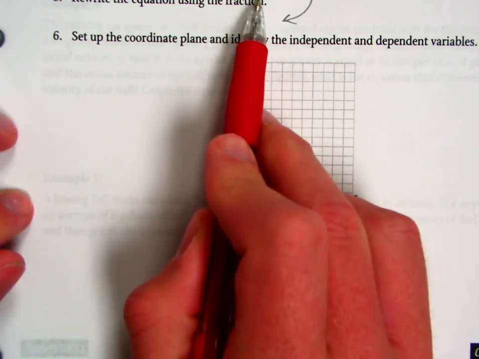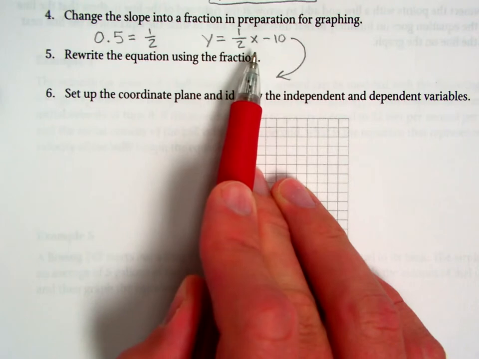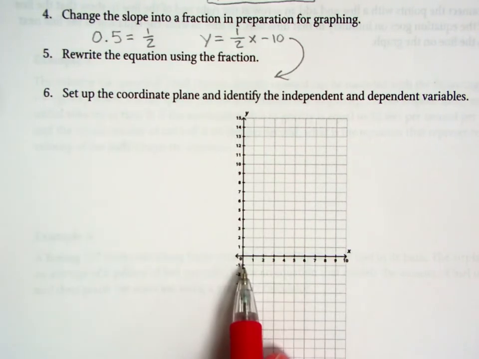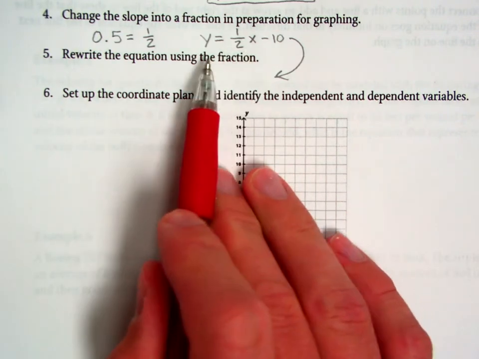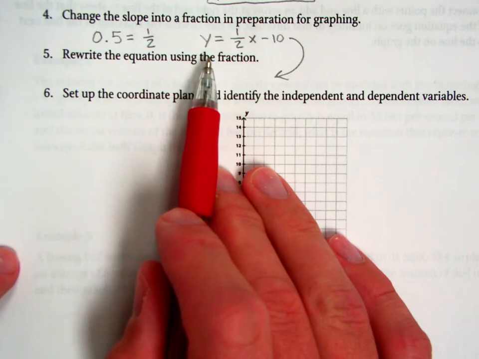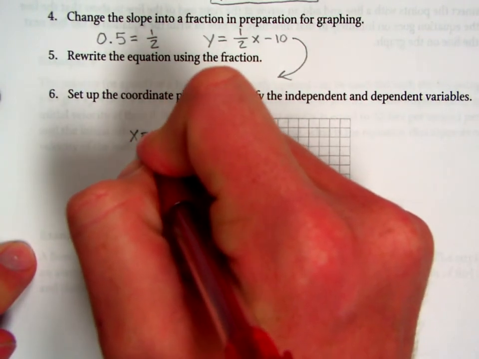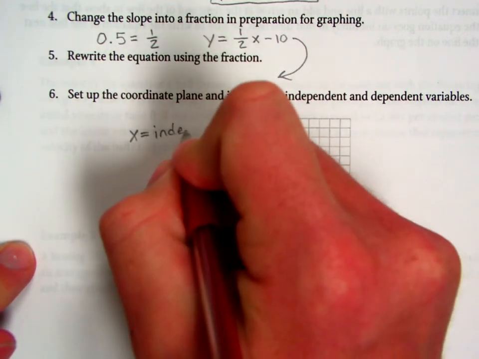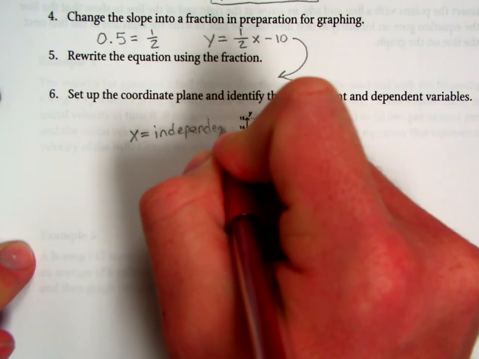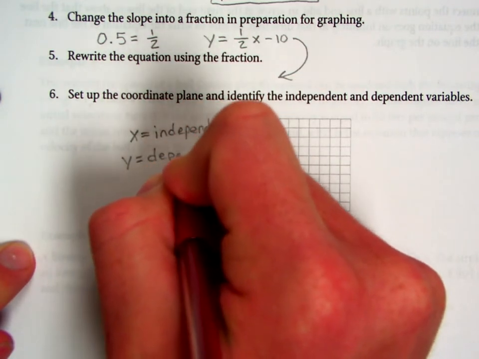But we can plug in anything we want for x, because we can plug in any number of pencils, seeing that they're positive. Our result is going to be over here at y. And so x, and this is a key thing to remember, is always going to be independent. Your y is always going to be dependent.